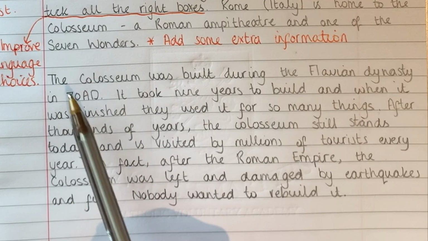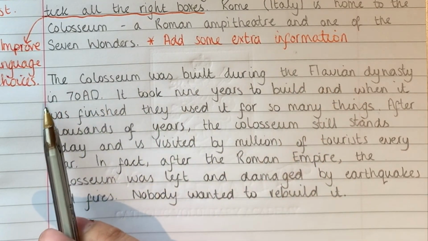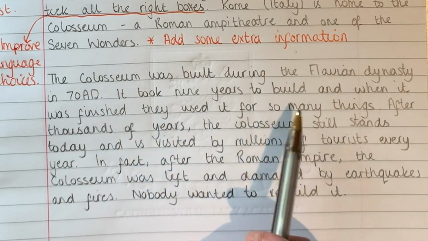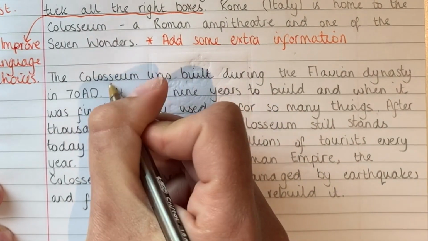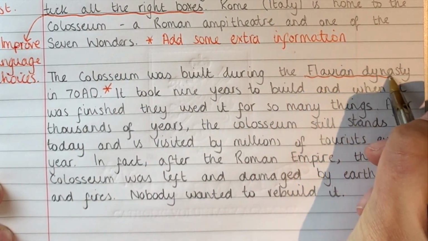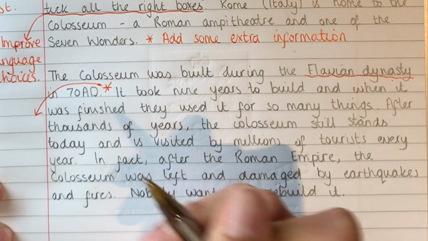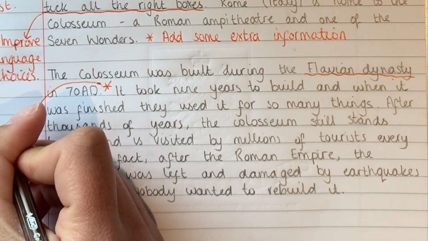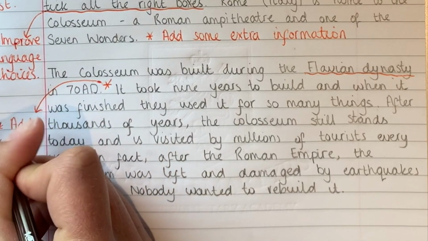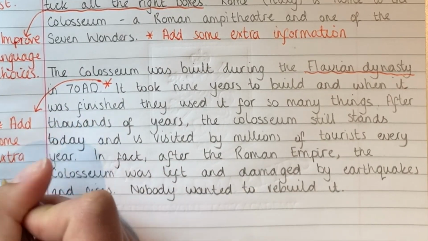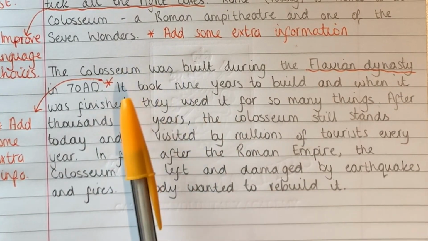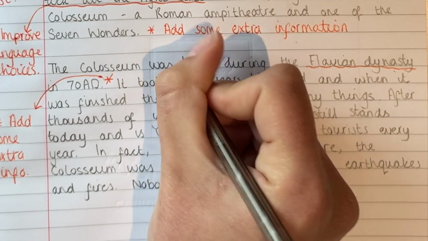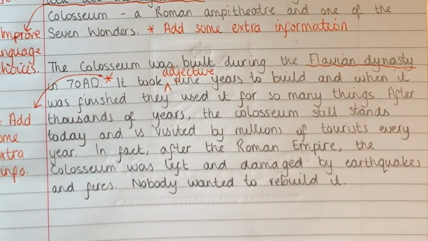So moving on to my second paragraph, the Colosseum was built during the Flavian dynasty in 70 AD. It took 9 years to build, and when it was finished they used it for so many things. So firstly, I think here I need to add a little bit more information about what that was, just so it flows more and that the reader isn't questioning and they understand what I'm talking about. So add some extra information. It took 9 years to build. Fine. Let me add an adjective, sorry. There maybe.